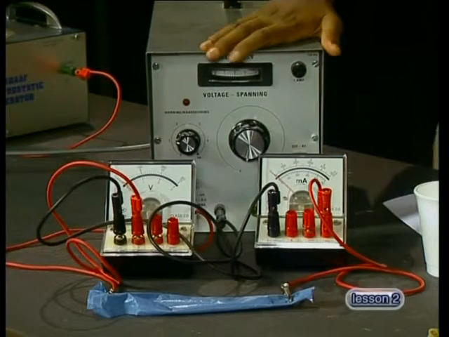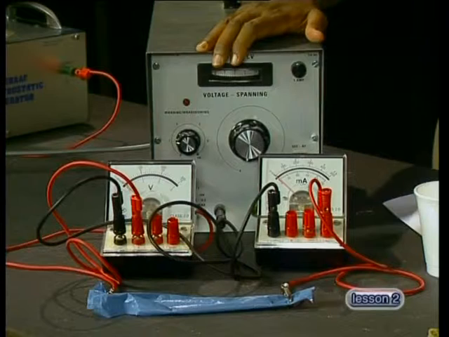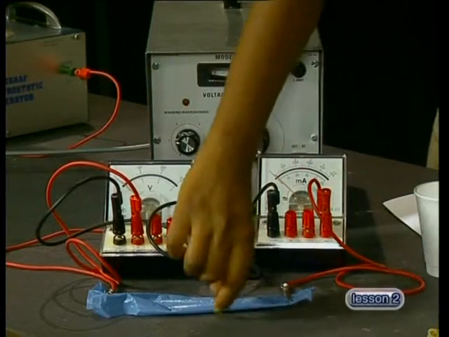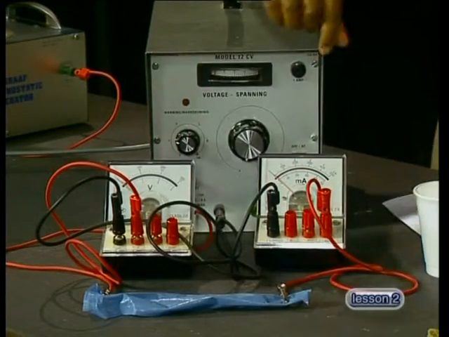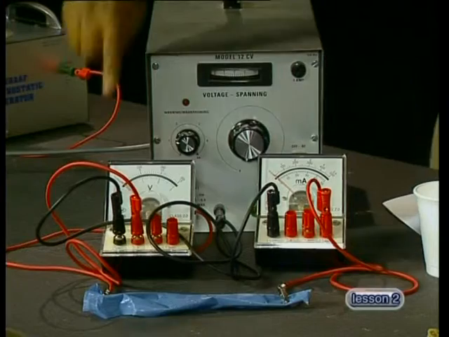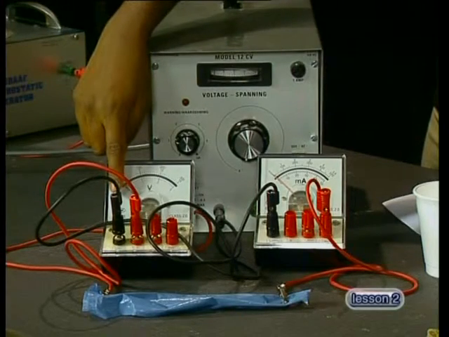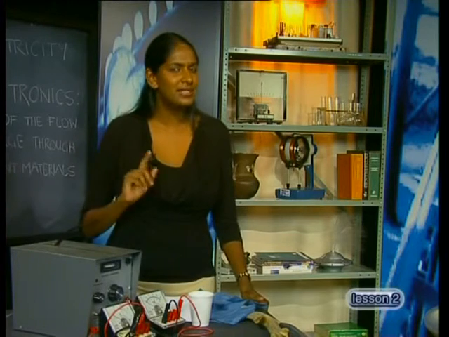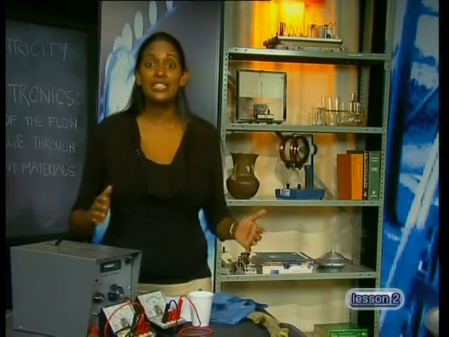Here I have a power supply connected in a circuit to an ammeter measuring on the 50 milliampere scale and a strip of plastic cut from a shopping bag. I've connected a voltmeter across the ends of the plastic strip. I'll increase the potential difference and see if the ammeter detects any readings of current.